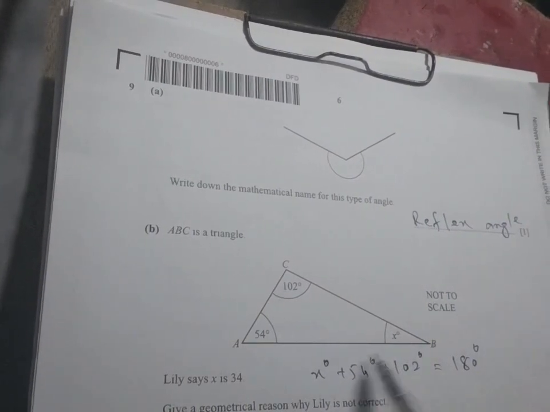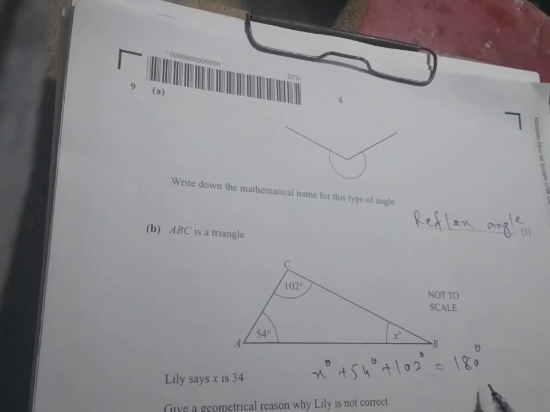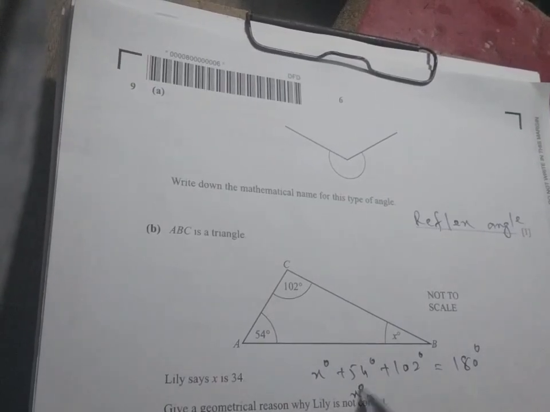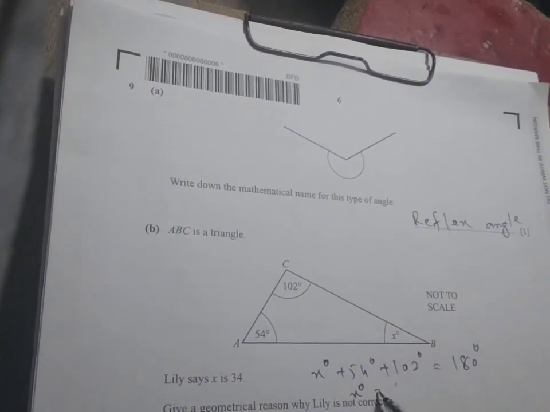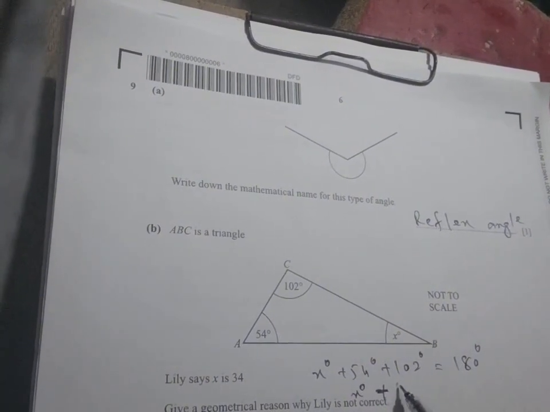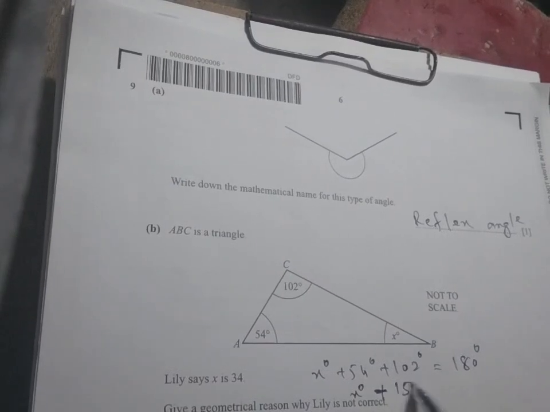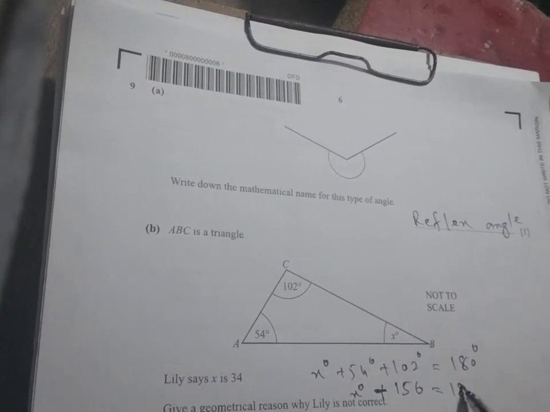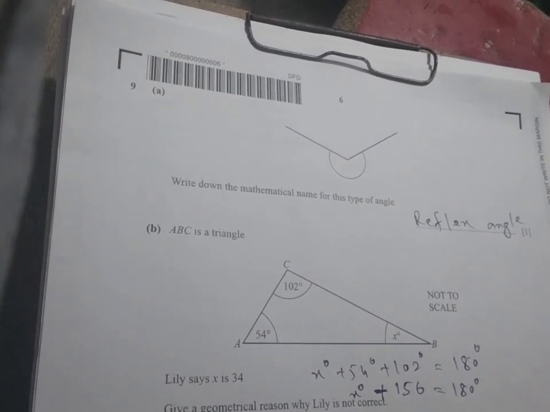Sum of the interior angles of a triangle is equal to 180 degrees. Now x degrees is equal to 54 plus 102. This will make 156 and it is equal to 180 degrees. Now x degrees will be equal to 180 degrees minus 156 and the answer is 24 degrees.